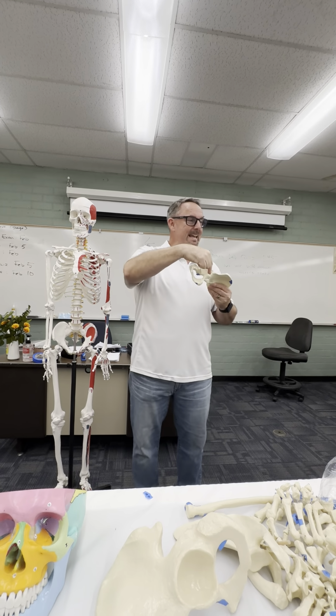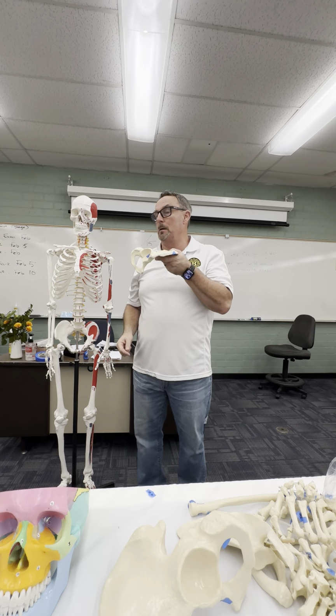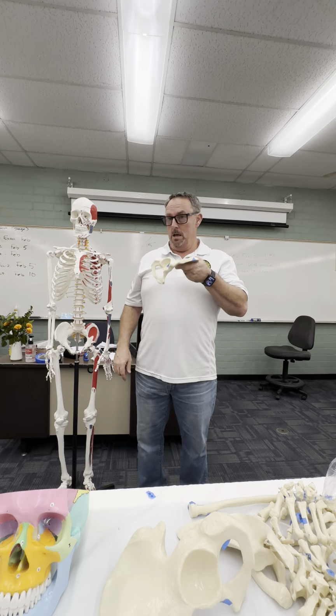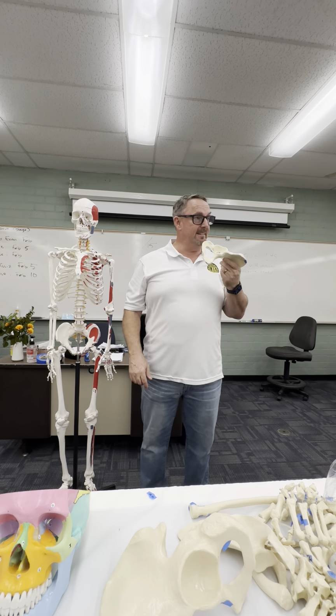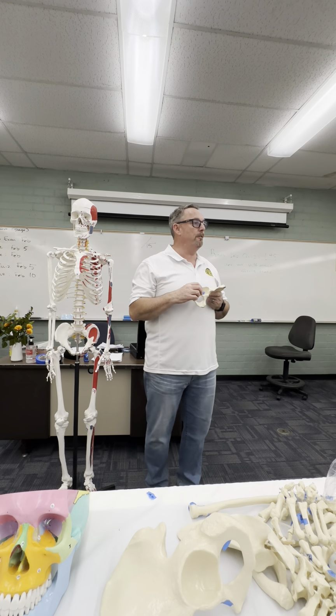Okay? How about this indentation here? It looks like a bowl. Acetabulum. Acetabulum. If you can't remember how to say it, then just say it out loud a few times. Acetabulum. Why was it named that? Well, that's Latin for vinegar bowl.